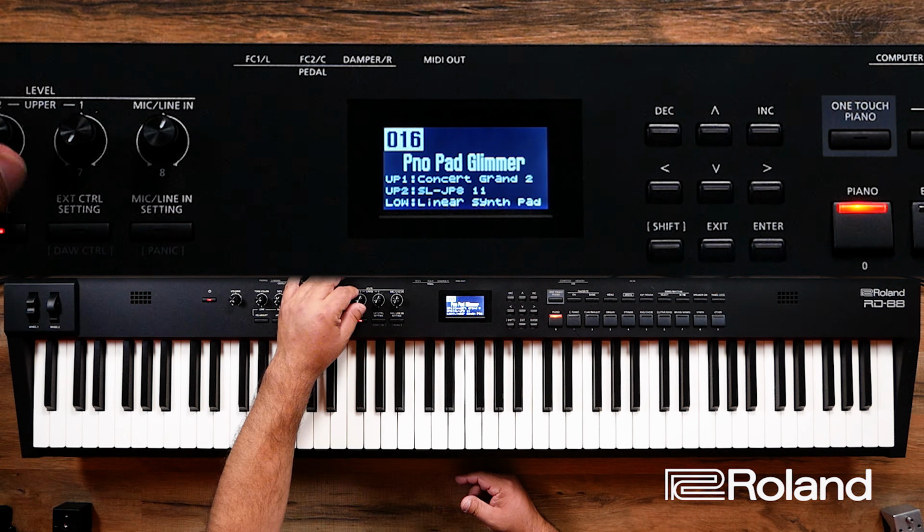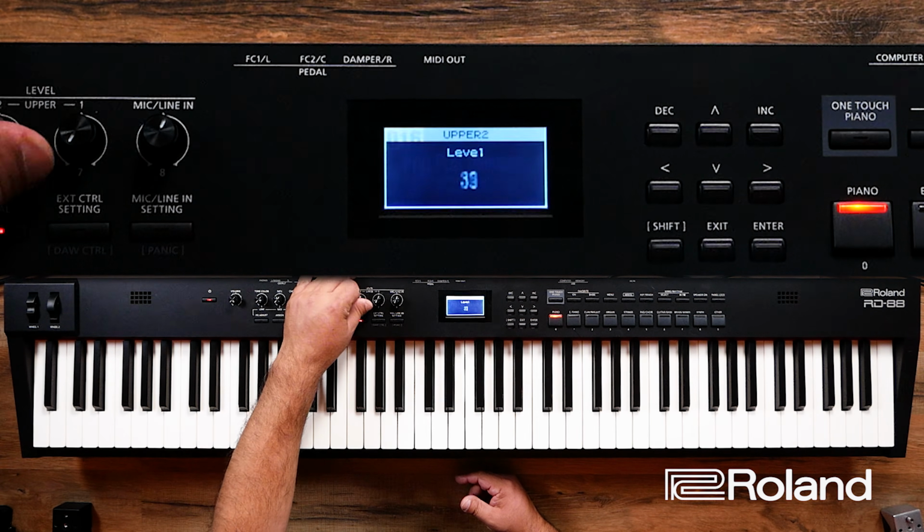Now that's pretty cool. We have the Concert Grand piano as our main, and then we have the Jupiter 8 stuff going on, and then the linear synth. But what if you go into a scene and you're like, well, I don't really like that particular sound that's playing on the upper number 2, but I love the lower.